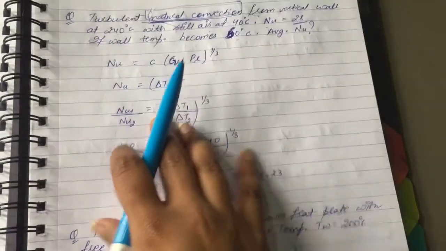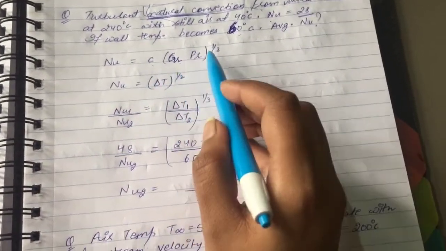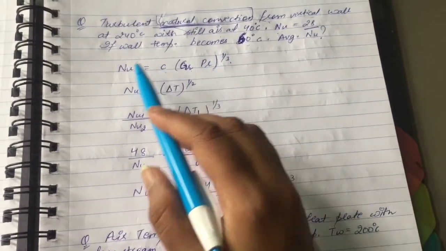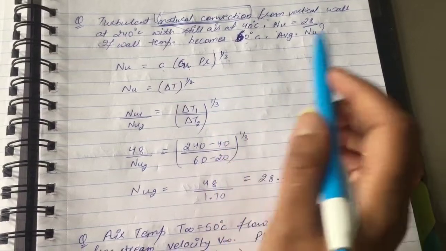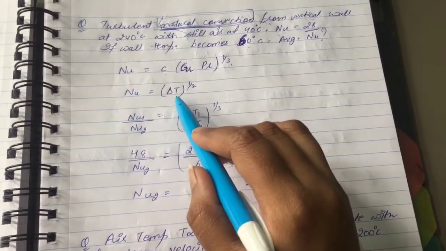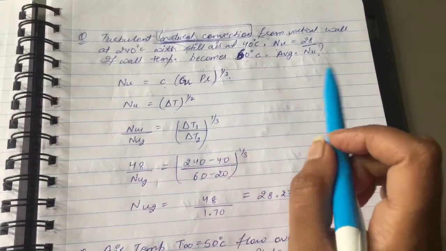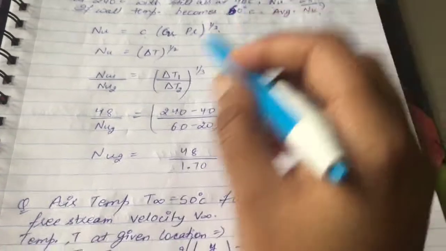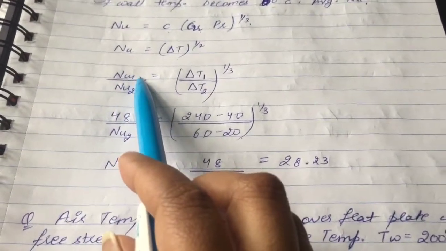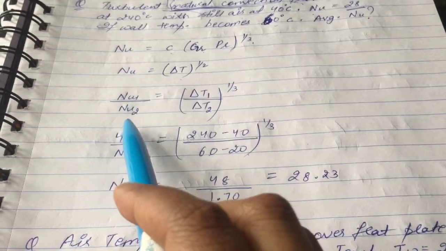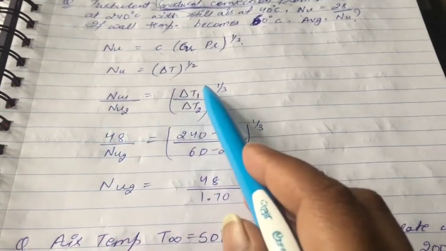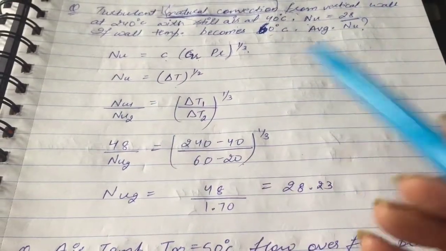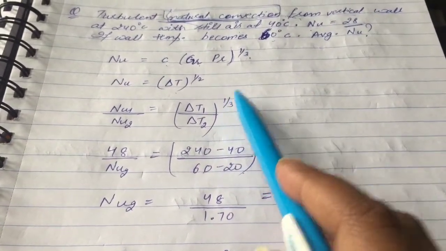So Nusselt number we know is equal to C into Grashof number into Prandtl number to the power 1 by 3. So from here we can say that Nusselt number is proportional to delta T to the power 1 by 3. So Nusselt number for first situation upon Nusselt number for second situation is equal to temperature difference for 1 upon temperature difference for the second situation to the power 1 by 3.